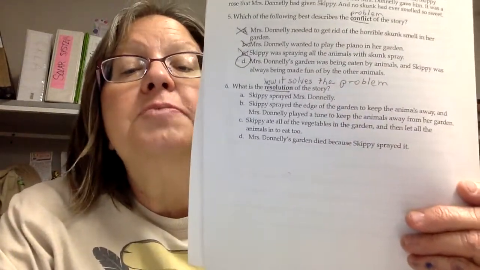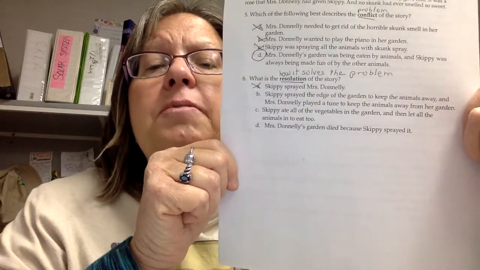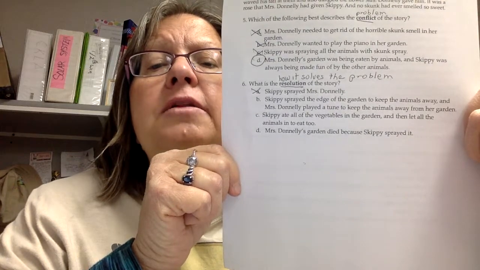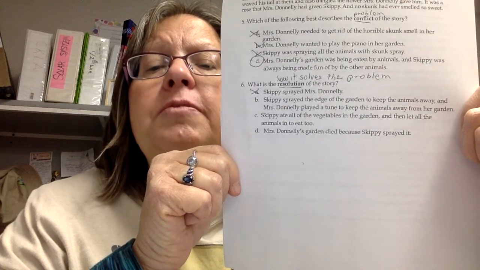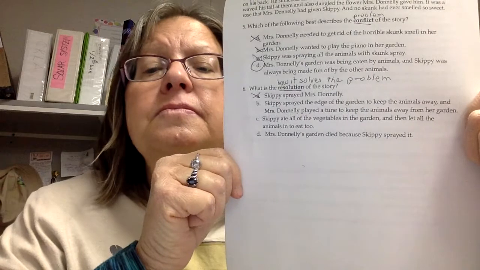So how did we solve this problem? A, Skippy sprayed Mrs. Donnelly? I don't think that would solve anything. In fact, it probably would make it worse. B, Skippy sprayed the edge of the garden to keep animals away, and Mrs. Donnelly played a tune to keep the animals away from her garden. Well, let's put a question mark. That's sounding pretty good because that's kind of what she did, but I don't know if it's the only one, and we have two more answers to check.